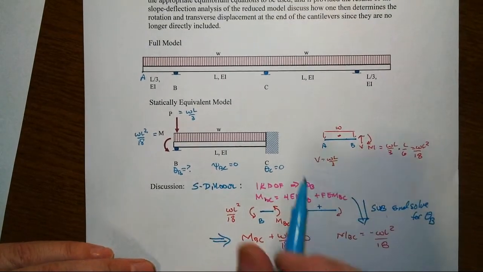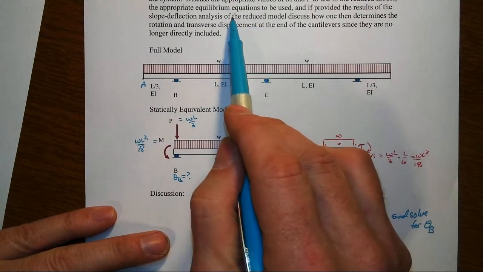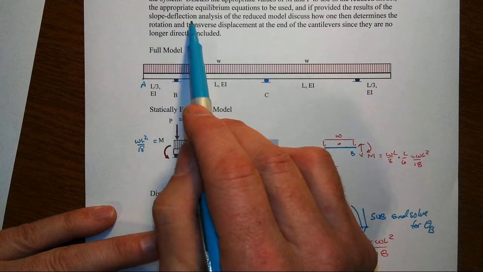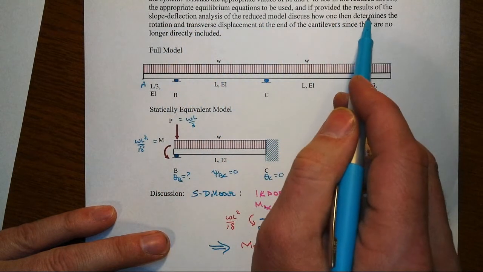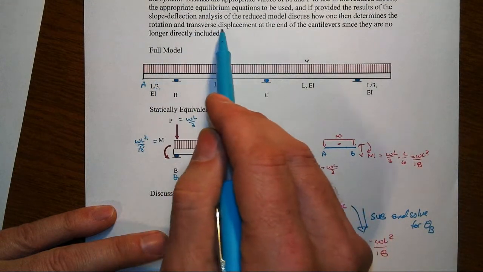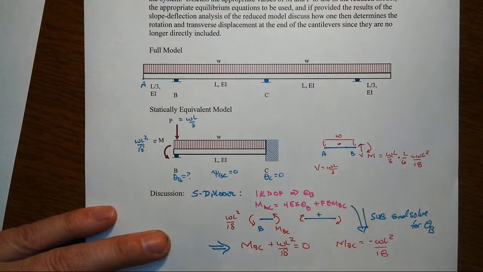Right, now that we have that, note what else we're being asked to do. If provided the results of the slope deflection analysis of the reduced model, that's what we just did, discuss how we then determine the rotation and transverse displacement out here at A.